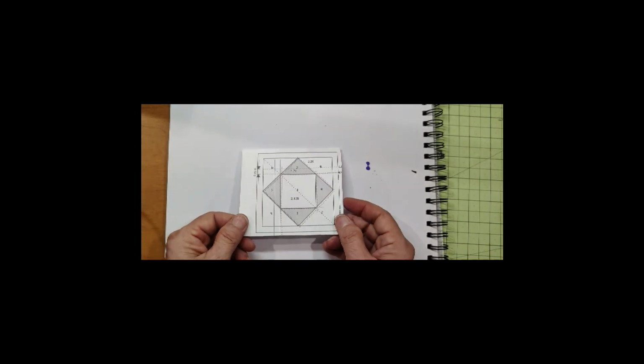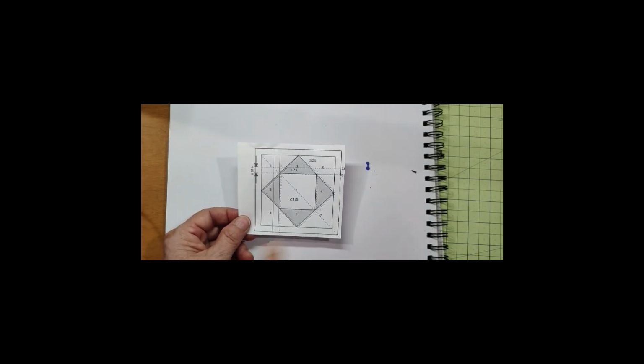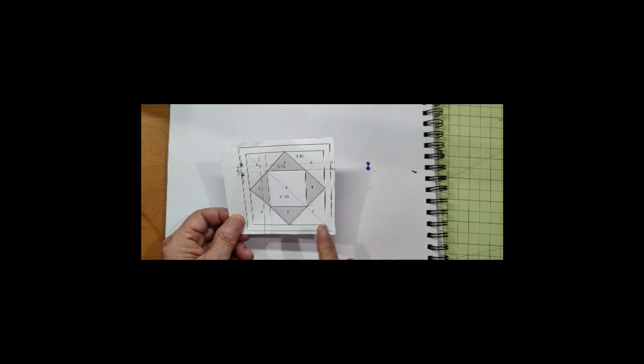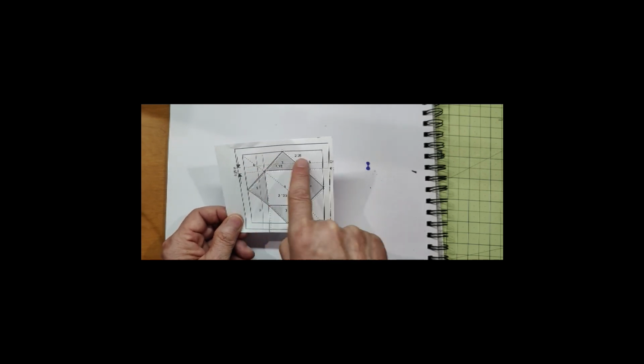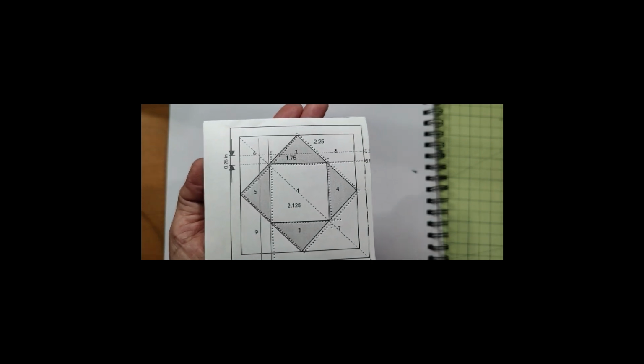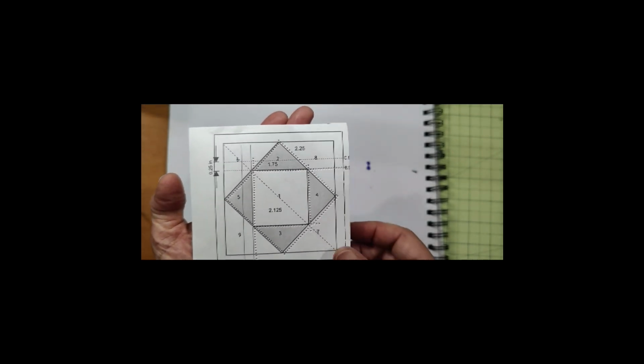And finally, you need a paper piecing template. I'll put in the show notes, Generations Quilt has a paper piecing template, and I'll actually upload mine, which has on it the sizes that you need to make the cuts that you're going to do.